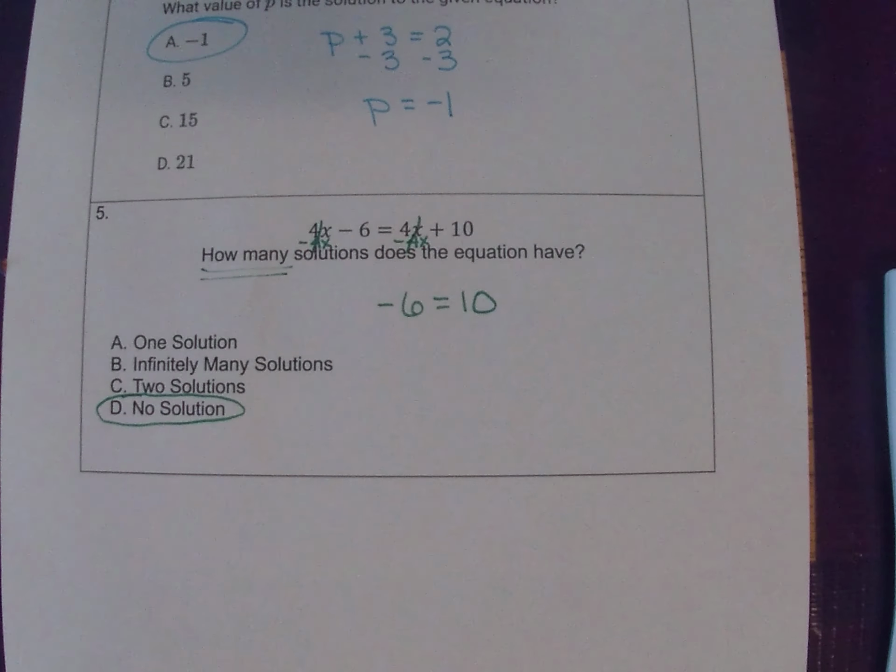Okay, if we got a true statement, our answer would be all real numbers, but how many answers does all real numbers have? It has infinitely many solutions. And if we got an answer to this question like x equals 7, right, the answer is x equals 7, but how many solutions does it have? 1. It has 1 solution, and that 1 solution is 7.